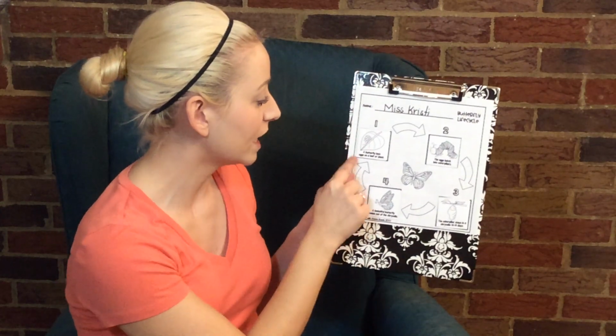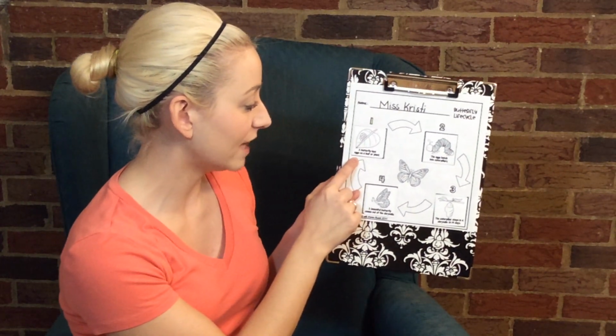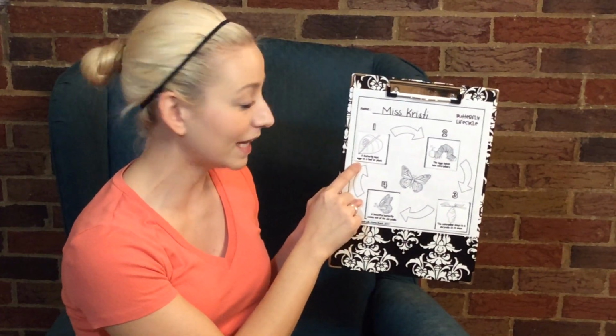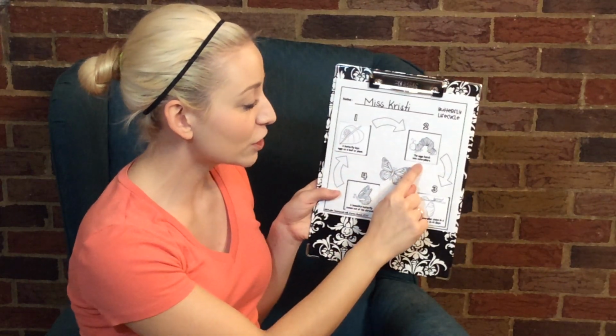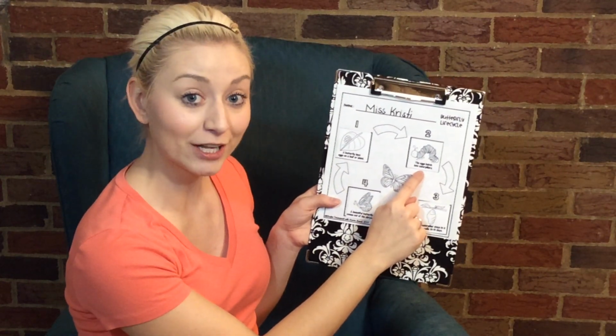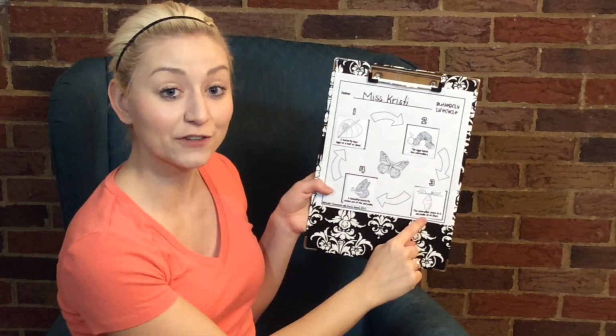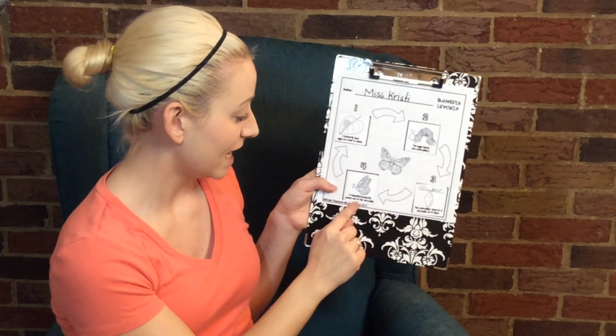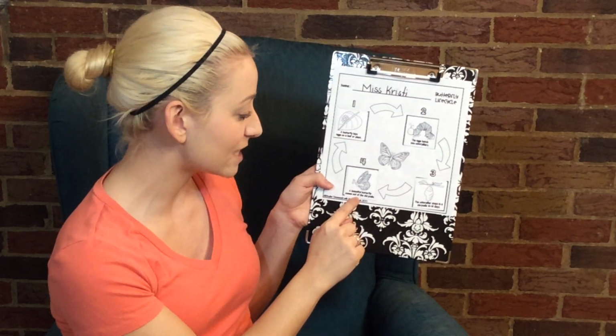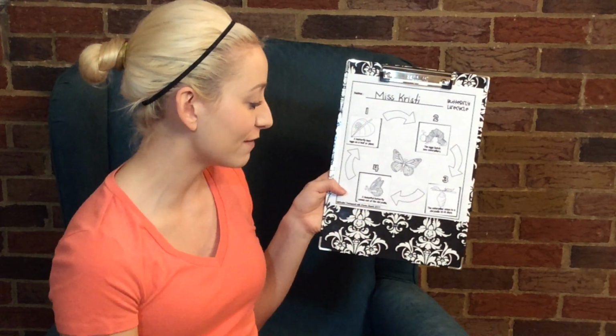So let's review. Number 1, a butterfly lays eggs on a leaf or plant. Number 2, the eggs hatch into caterpillars. The caterpillar then stays in a chrysalis for 10 to 14 days. And then after those 14 days, a beautiful butterfly comes out of the chrysalis. Awesome job, boys and girls.